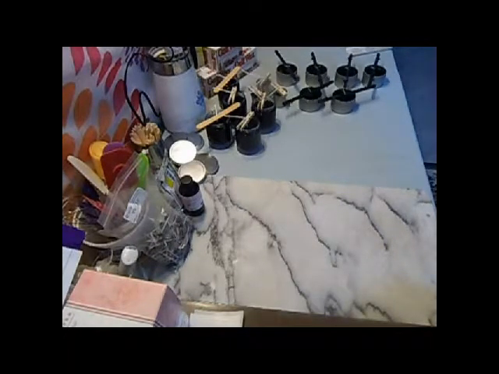You times that times 192. It's 21.12 ounces of fragrance. So it probably sounds confusing, so let me do it again.